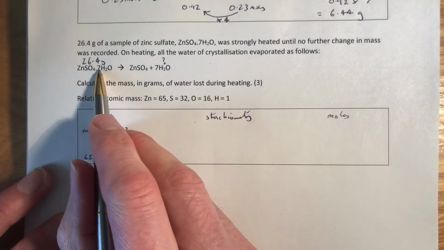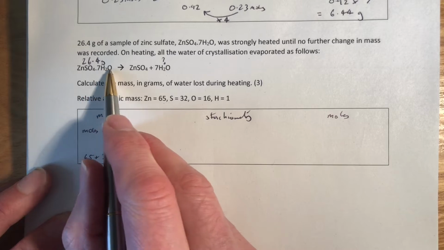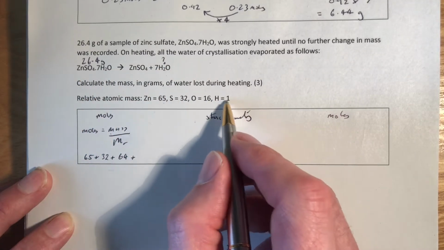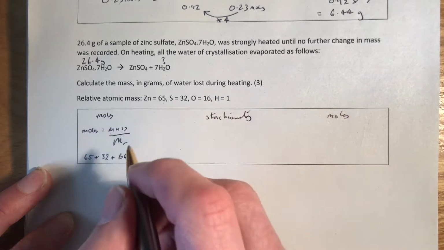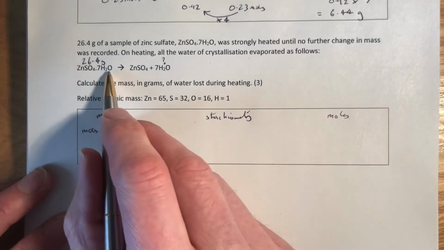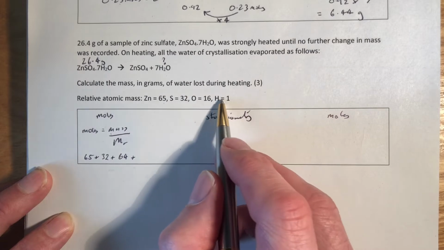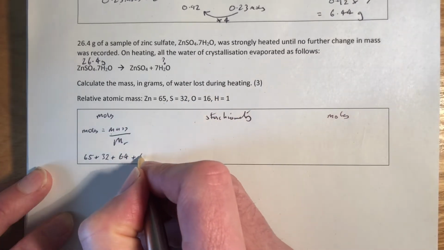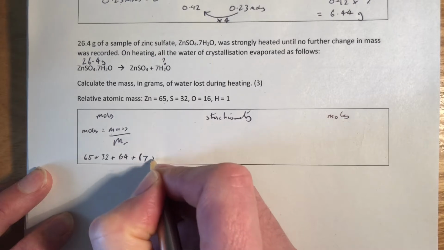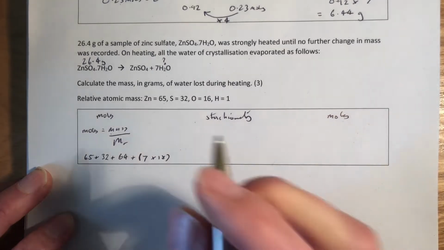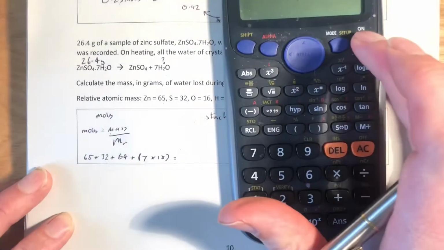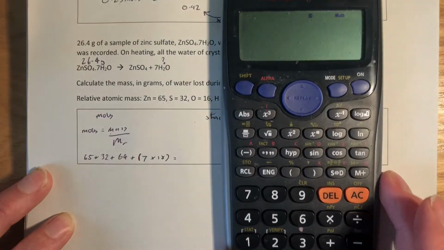And then we've got 7 waters. Well, water is H2O. So each hydrogen is 1, so H2 is going to be 2. And we're adding an oxygen on there as well. So 2 plus 16 for an oxygen is 18. And there's 7 of them. So I'm going to put brackets here, 7 times 18. And that will give us the formula mass of that compound there.